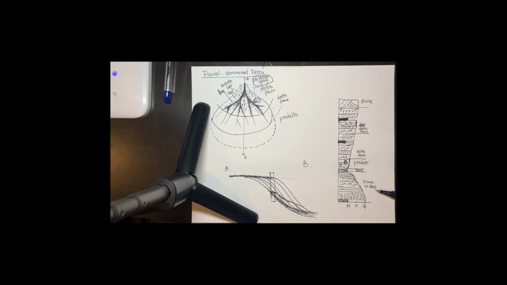And here on the stratigraphic column, I only list the subdepositional environments and the depositional facies, but I did not write down what type of rock there will be and what kind of sedimentary structures.